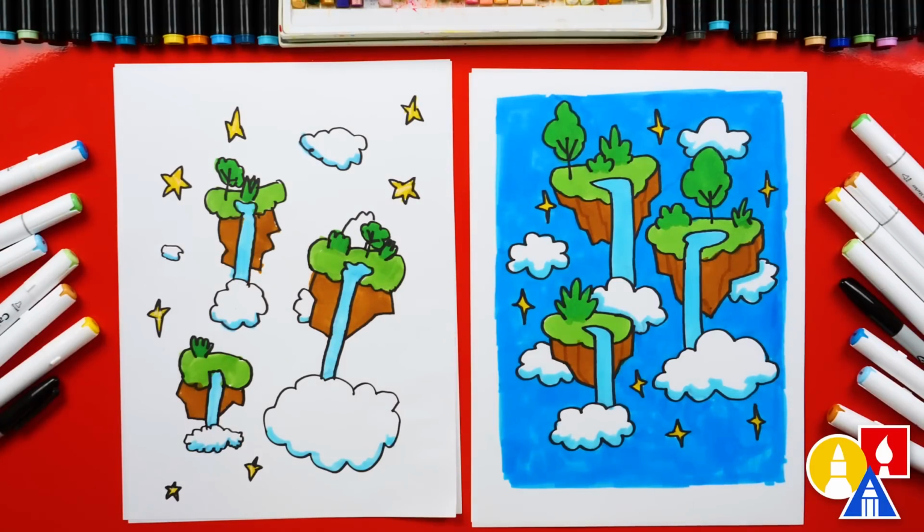Do you know why this is one of my new favorite lessons? Why? Because I want to live on that island. Me too. You could also add other things to this lesson, like houses, or maybe even floating cars. Or you could draw dragons that you can ride. Oh yeah, that would be really cool.